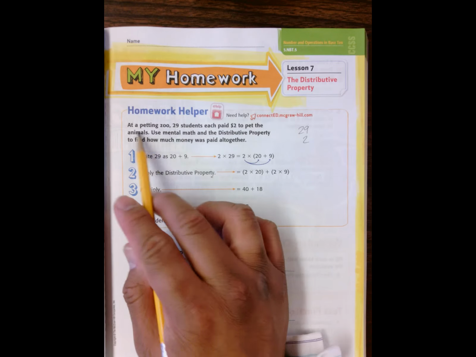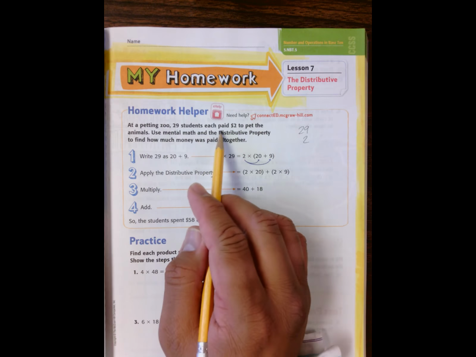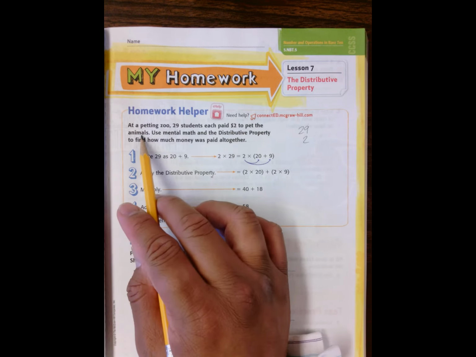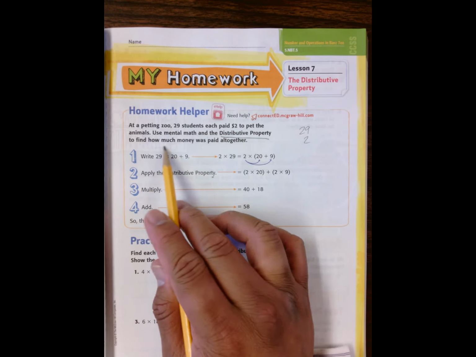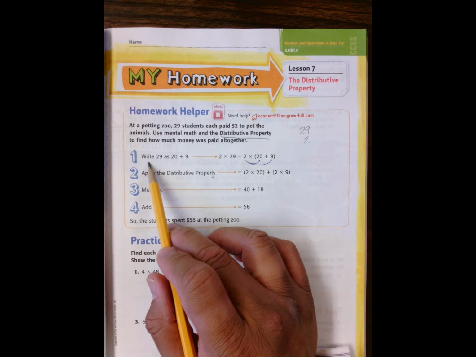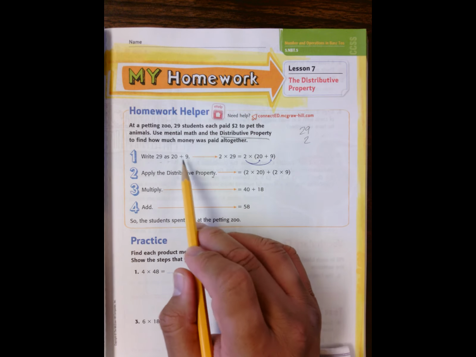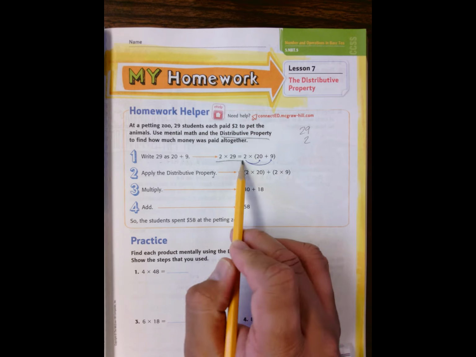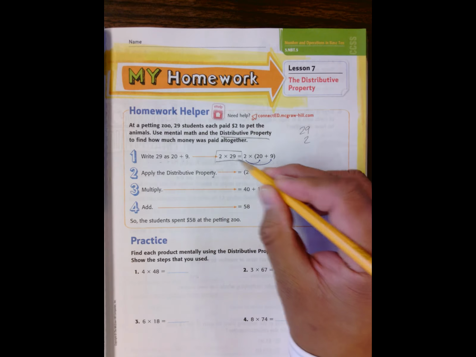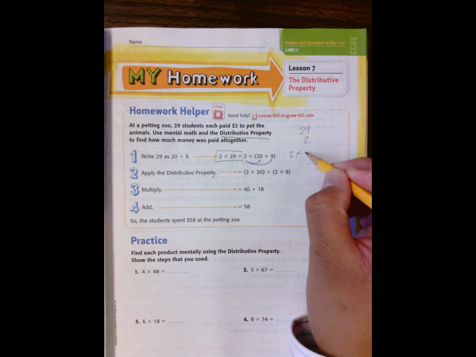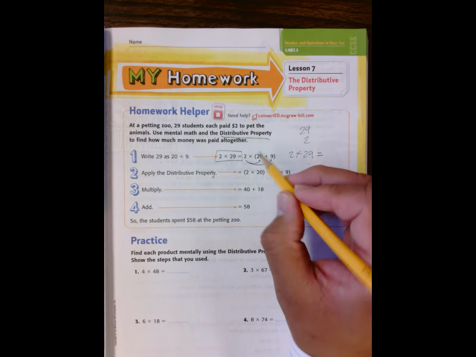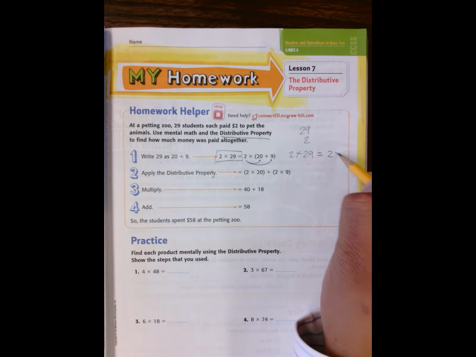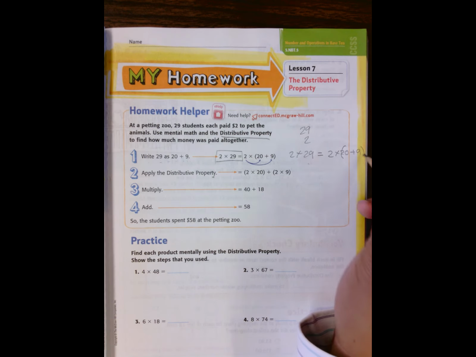We have at a petting zoo, 29 students each pay $2 each to pet the animals. Use mental math and the distributive property to find how much money was paid altogether. Now we're going to do 29 as 20 plus 9. Essentially, what we're doing is we're going to write this out, $2 times 29 students. But that's going to be hard to do. So we're going to break it up. We're going to do 2 times 20 plus 9, because 20 plus 9 equals 29.